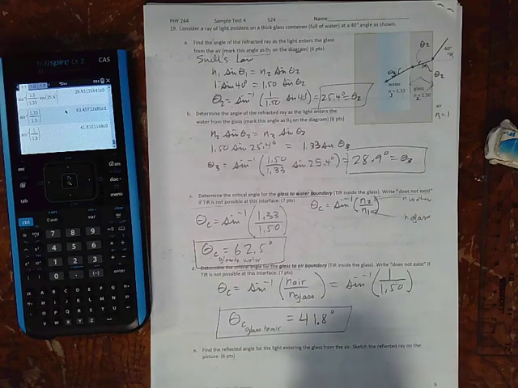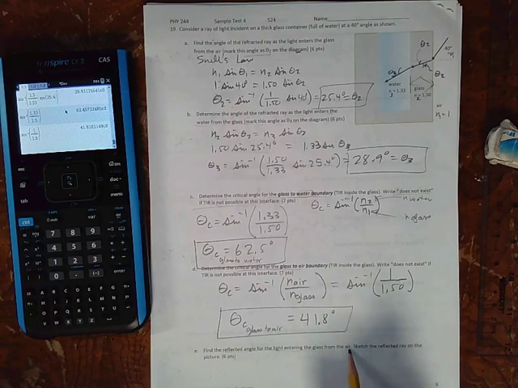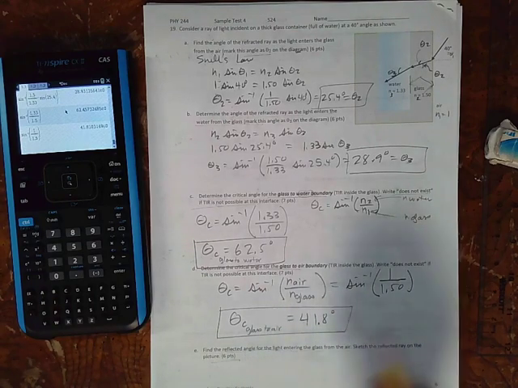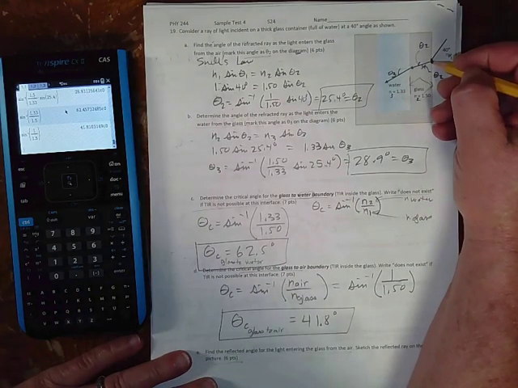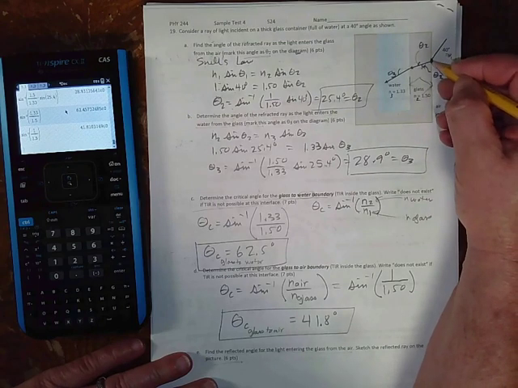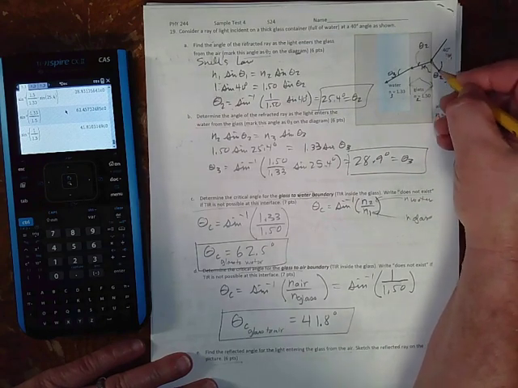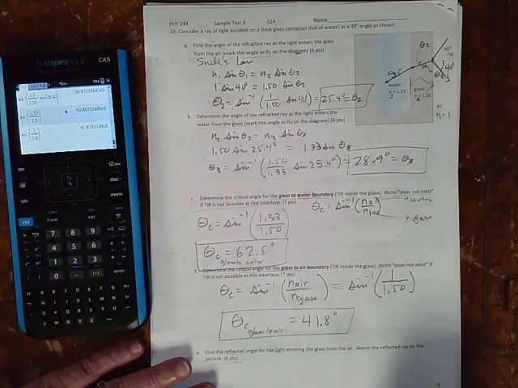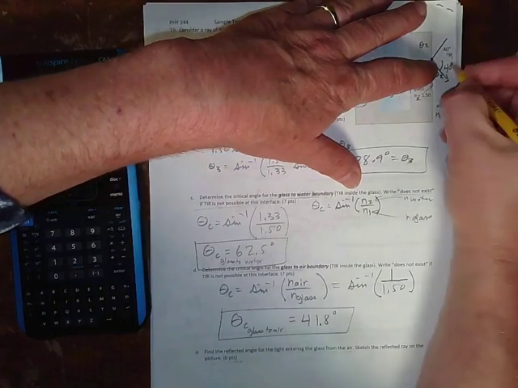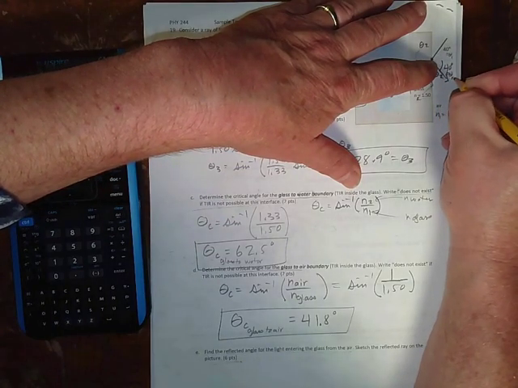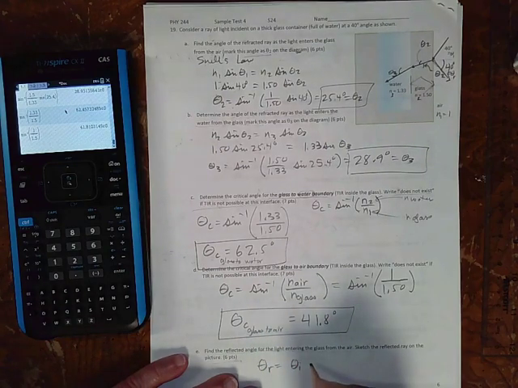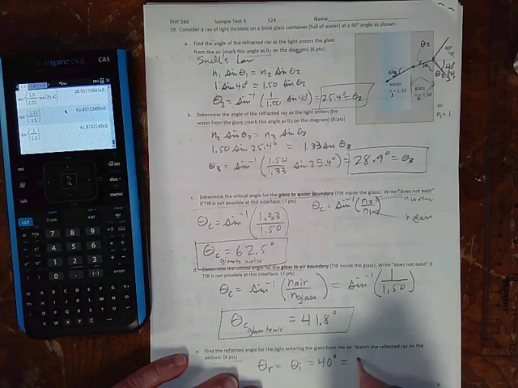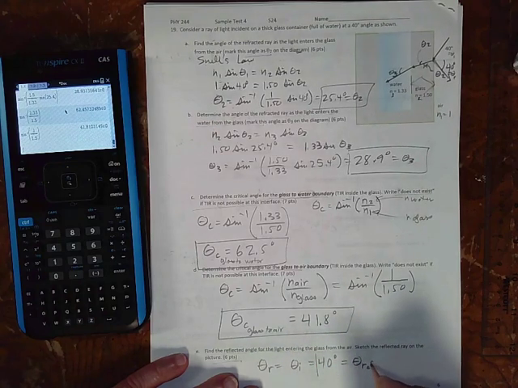Okay, part E. Find the reflected angle for the light entering the glass from the air. Sketch a reflected ray on the picture. So we're going way back to the beginning. The ray coming from the air hitting the glass. If we want to look at the reflected part that doesn't go in, remember we have the law of reflection that the incident angle is equal to the reflected angle. I'll call it theta r. So theta r is equal to theta 1, which is 40 degrees. Reflected and refracted are both r, but we're talking reflected here.